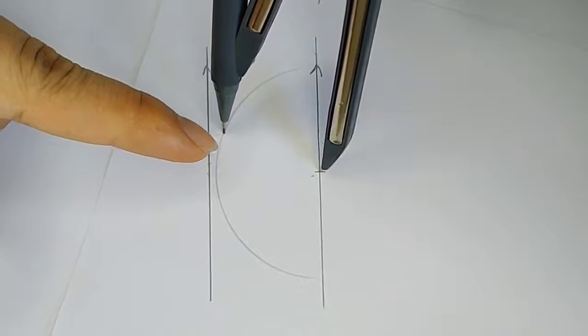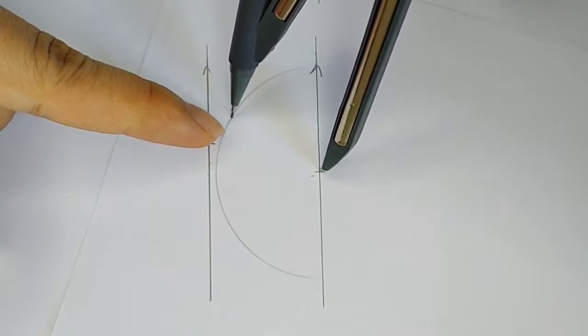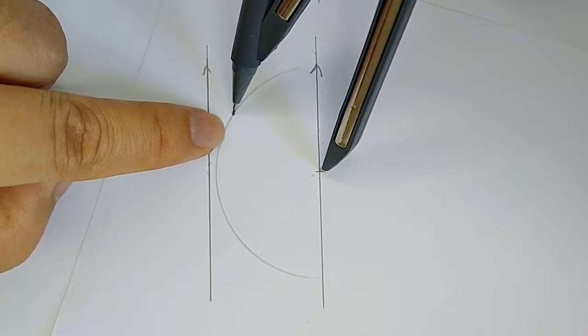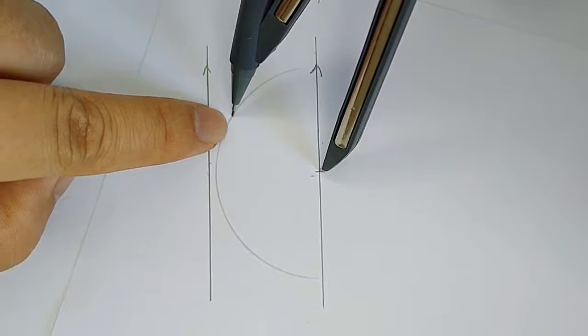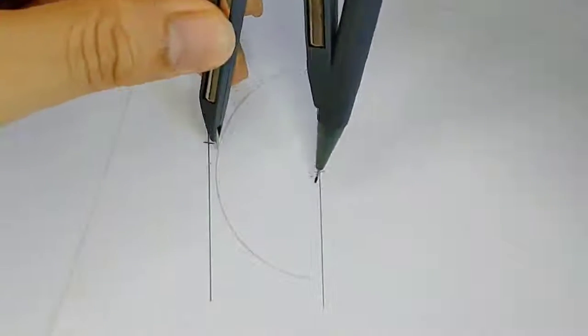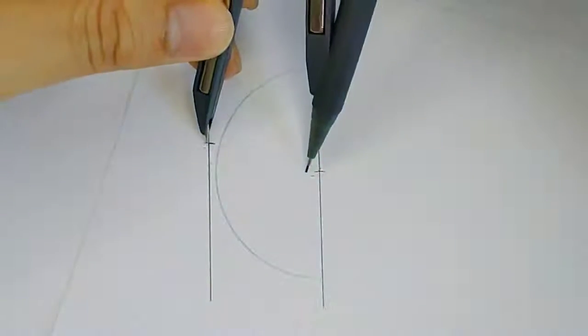So the pencil is up on the circle that we just drew already, okay. So now we know for sure that the length of the compass is correct.